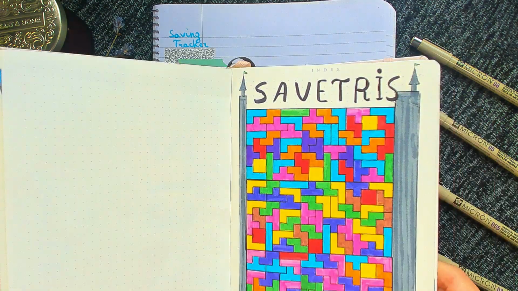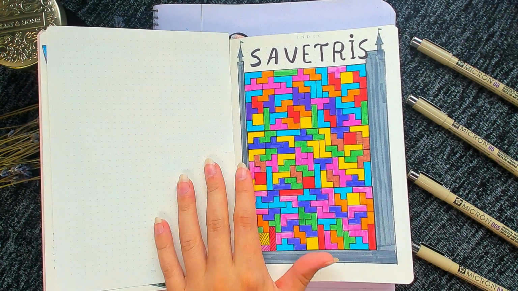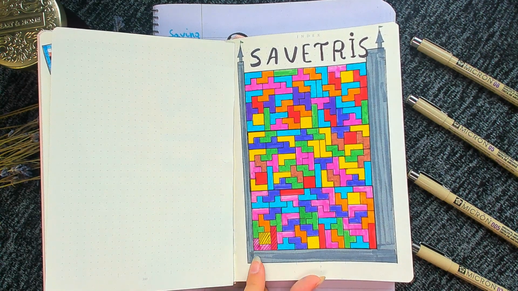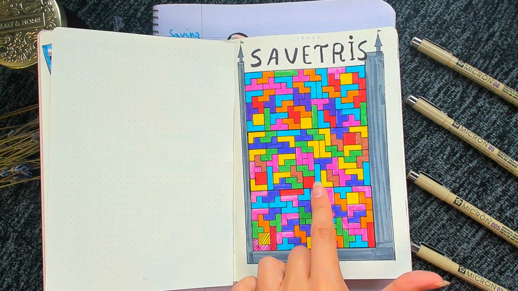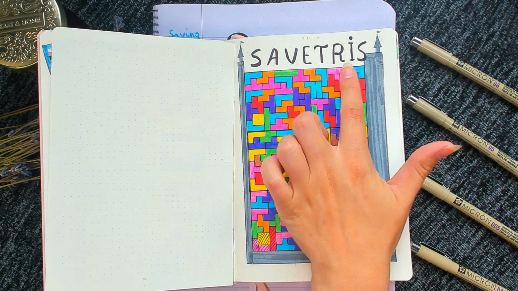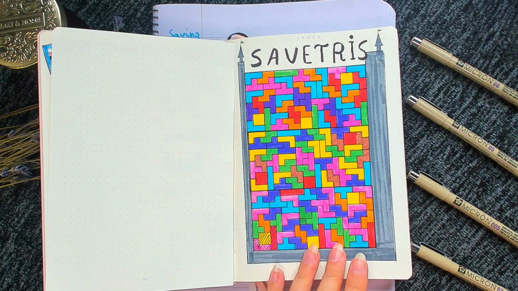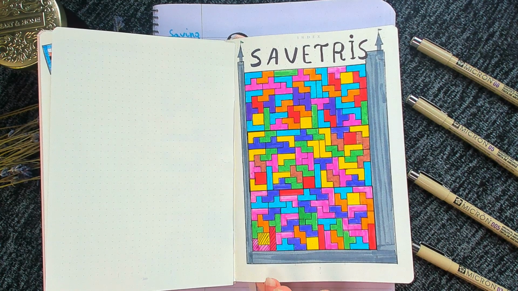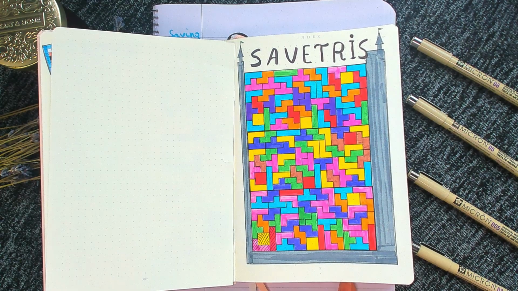Saving Tracker, used to log the amount you save to better manage finances and achieve financial goals. Here is an example of a yearly saving tracker. It has 3 blocks, each with 50 Tetris pieces. Each piece represents a certain amount of money, and when you save that amount, you color in the piece. By the end, all the pieces should be filled in, and you will have reached your saving goals.